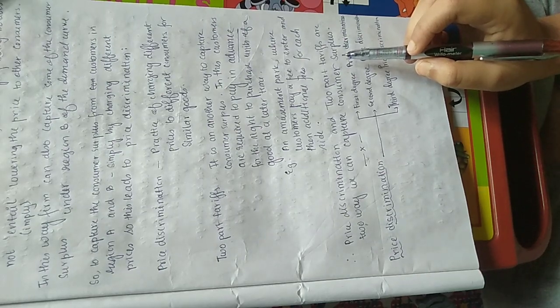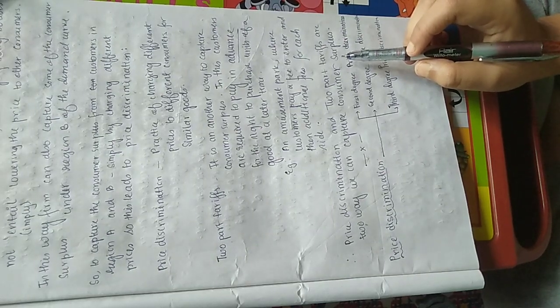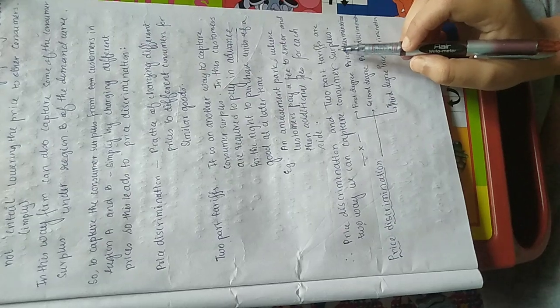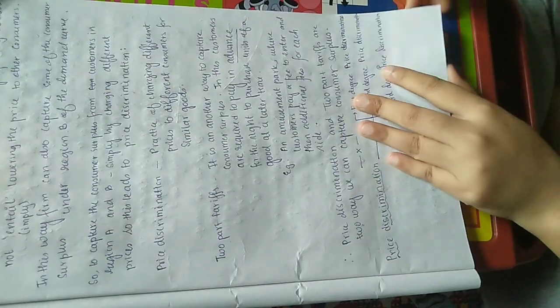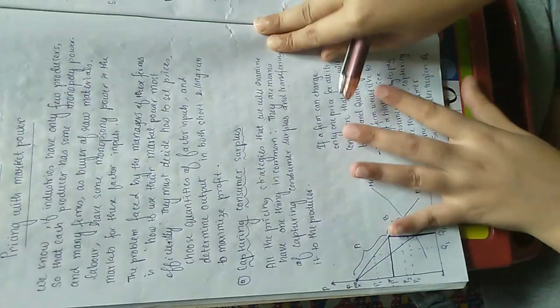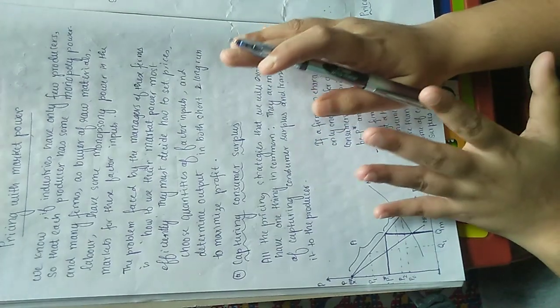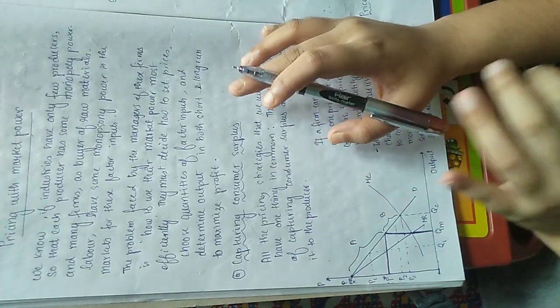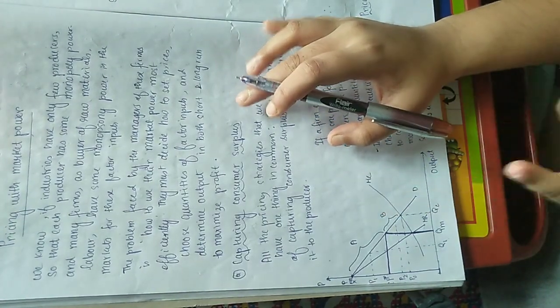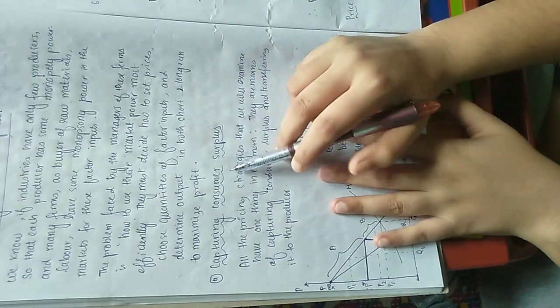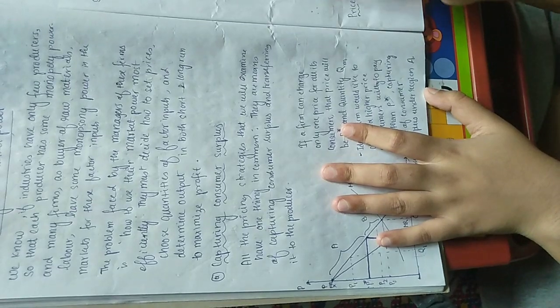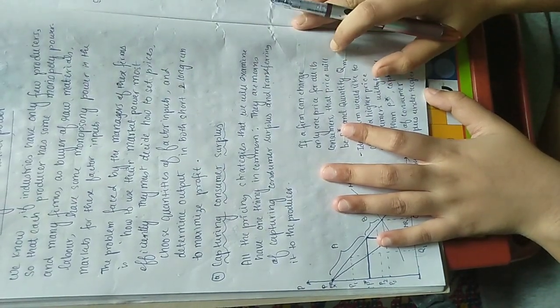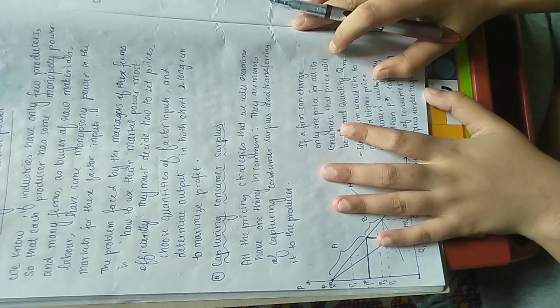They go to an amusement park, they pay an entry fee and an additional fee for each ride. So the monopoly power or market power can be increased by capturing the consumer surplus in two ways: one is price discrimination, and the other is the two-part tariff.